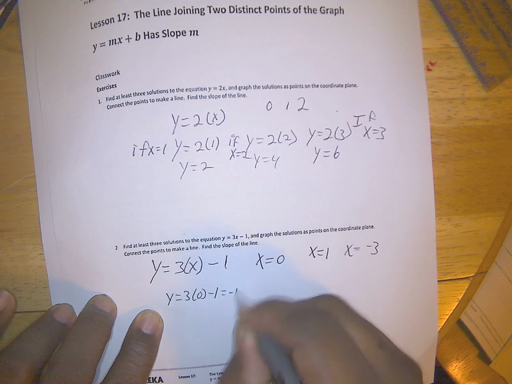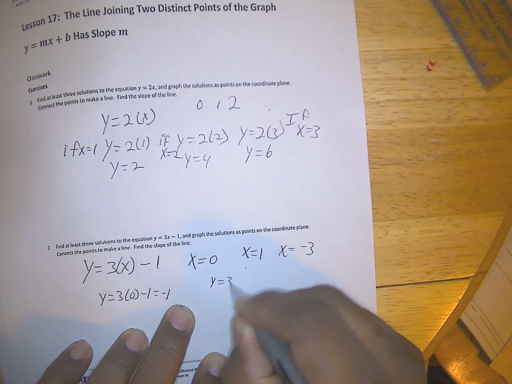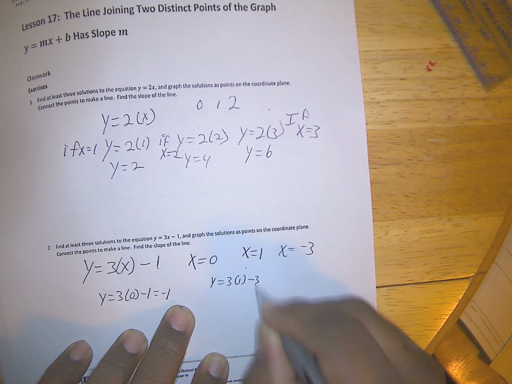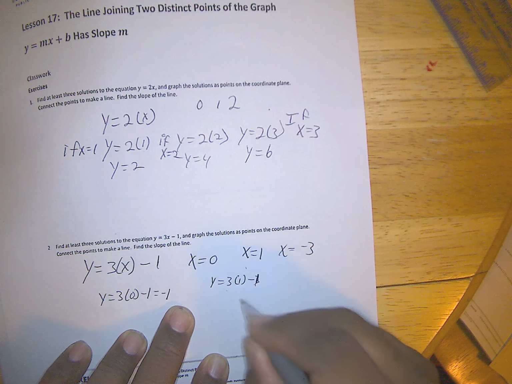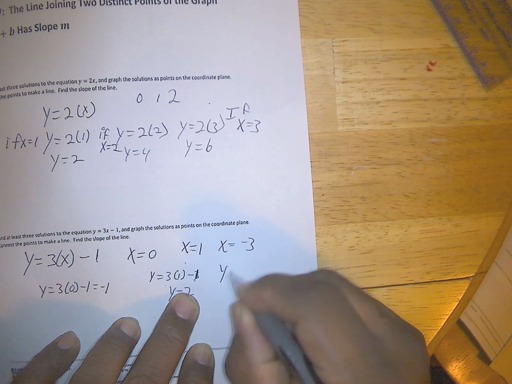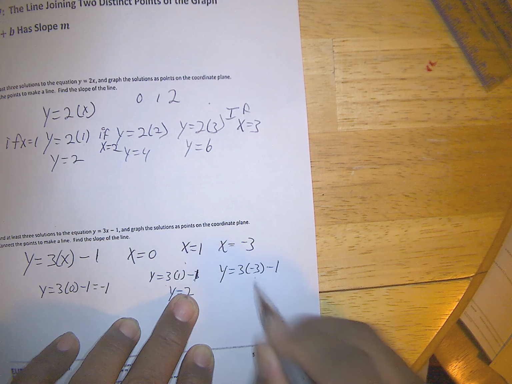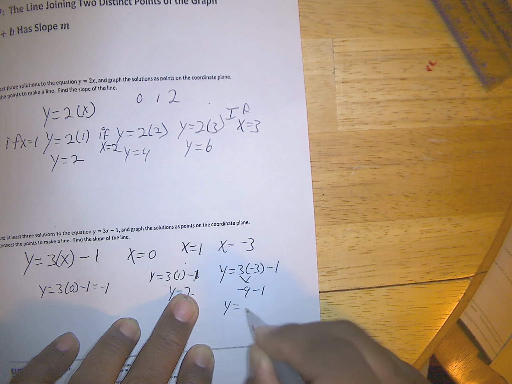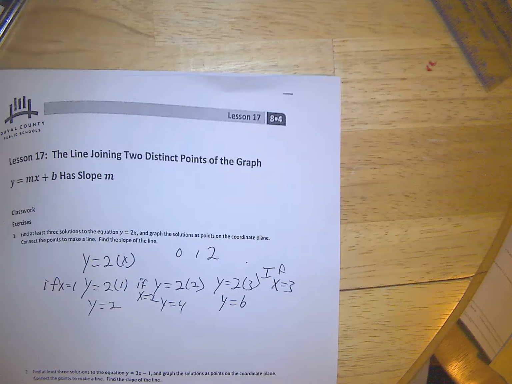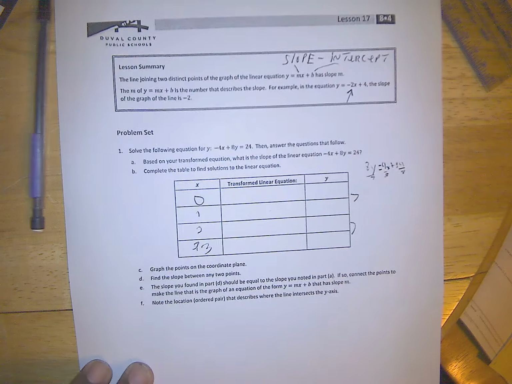Well, that equals negative 1. If we make it 1, we have y equals 3 times 1 minus 1. So 3 minus 1 is 2. y equals 2. Now we stick in a negative 3. y equals 3 times negative 3 minus 1. Well, 3 times negative 3 comes to negative 9. Negative 9 minus 1, y equals negative 10. This is just substitution. If you can think of a number, put it in there. That's all.